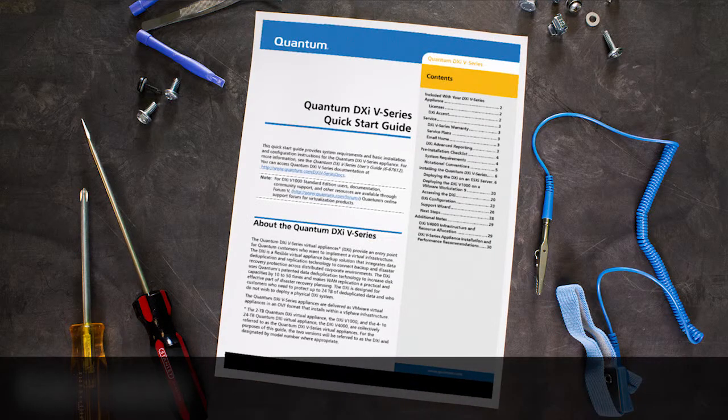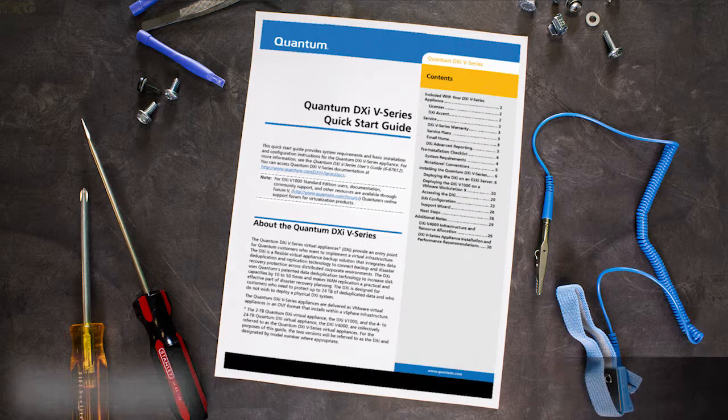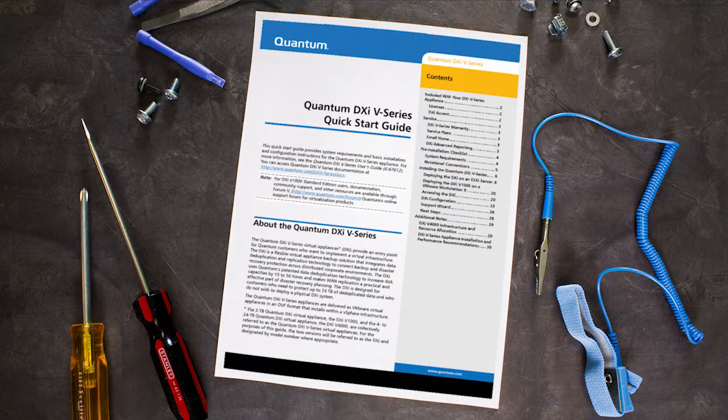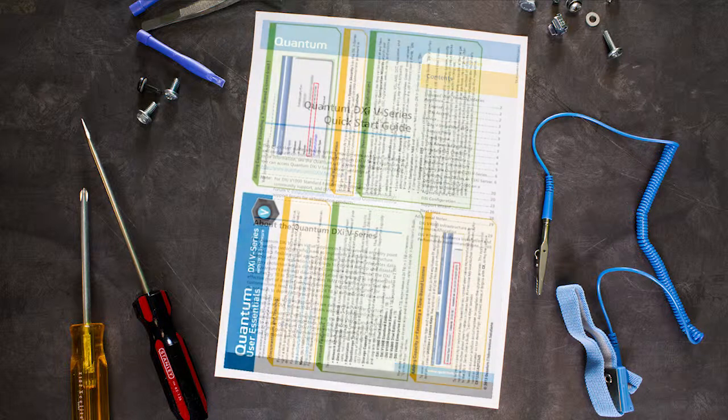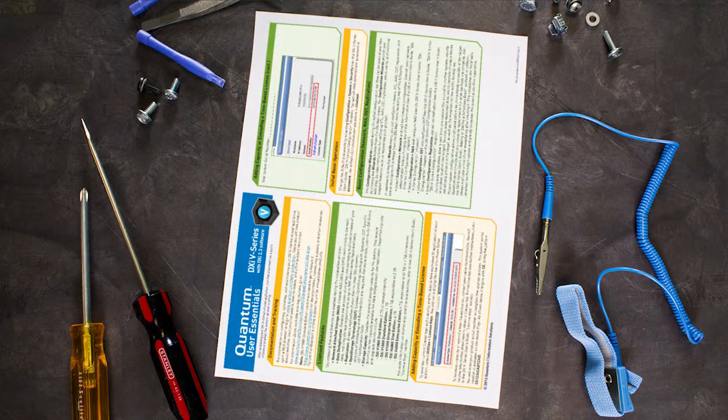In this demonstration, I showed you how to install and initially configure a DXi V-Series virtual appliance. Always refer to the Quick Start Guide for detailed installation procedures. After installation, use the DXi V-Series User Essentials document as a quick reference to keep the system up and running.